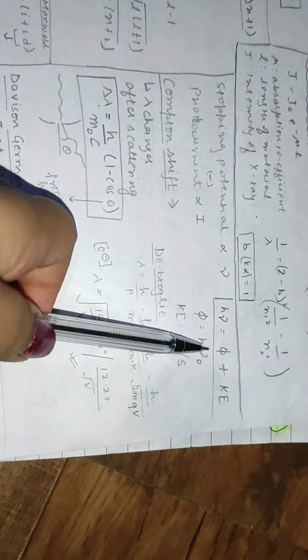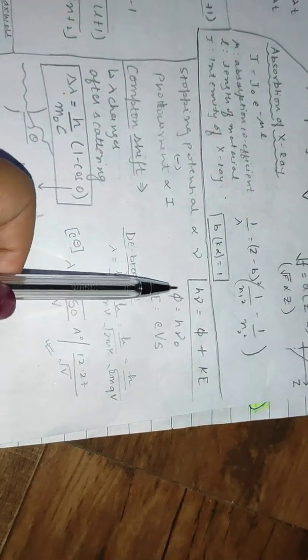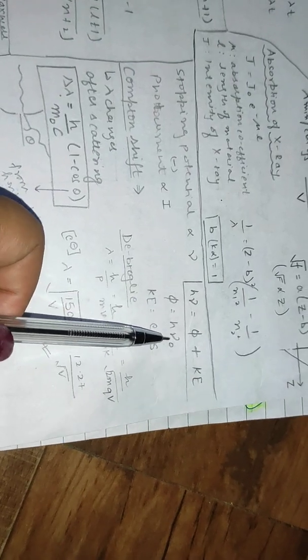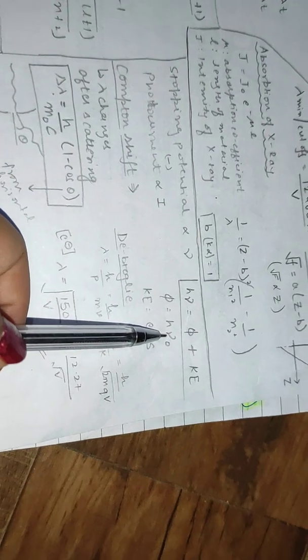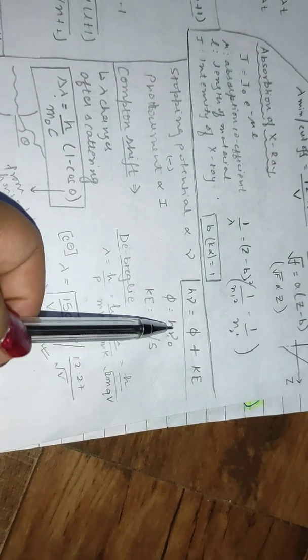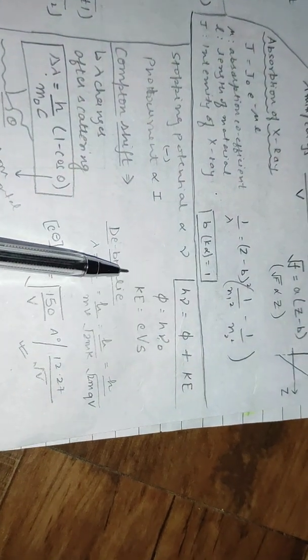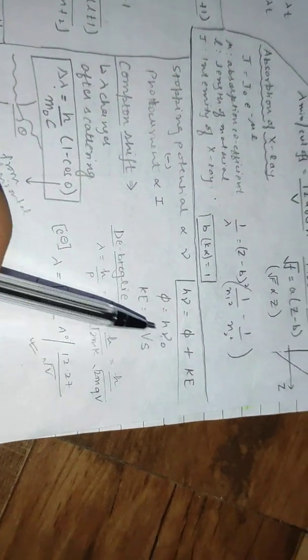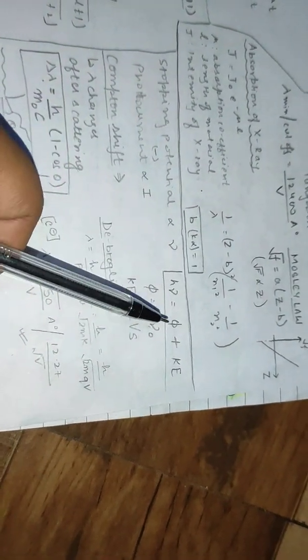This phi here is the work function. So work function also has the formula of h mu naught, where this mu naught is the threshold frequency, and kinetic energy is also equal to e into Vs, where Vs is the stopping potential. These are 2 formulas. We know it, we're revising it.